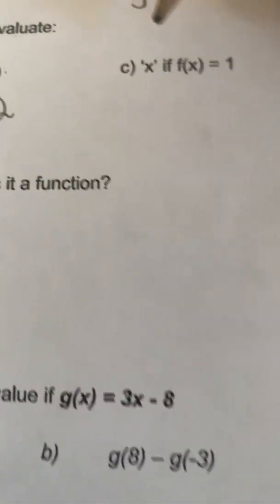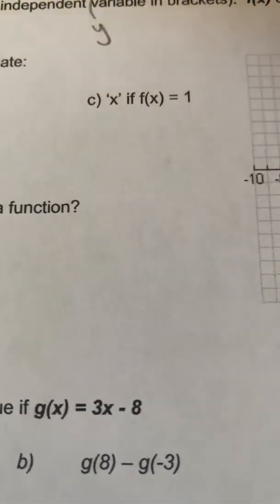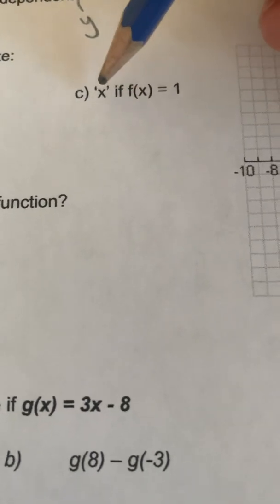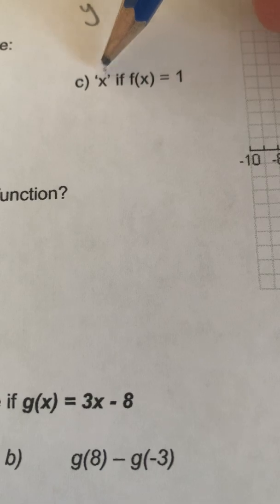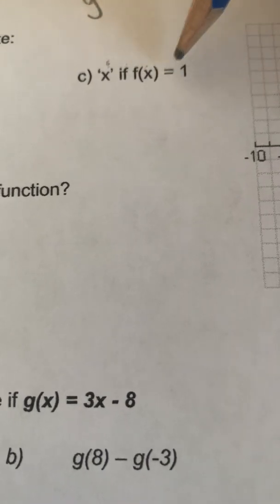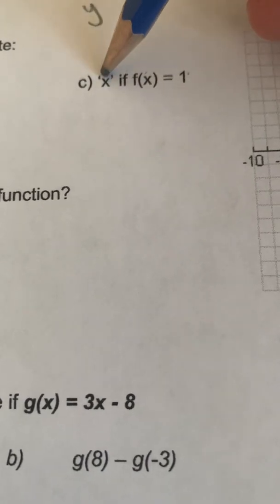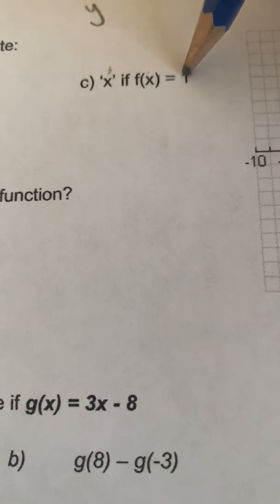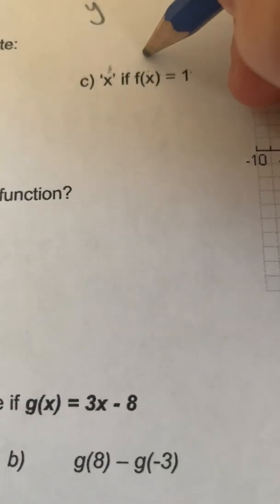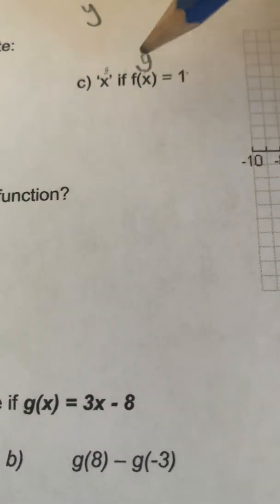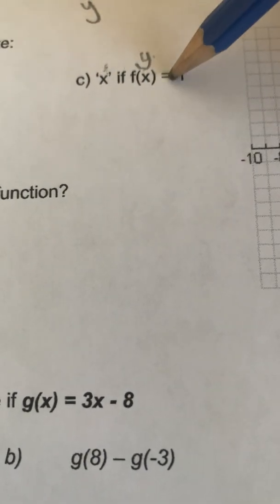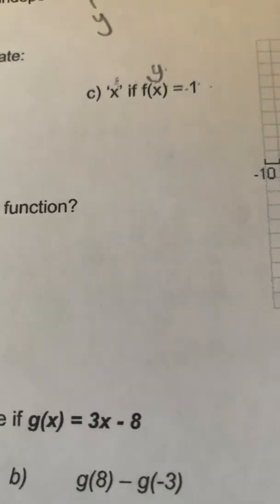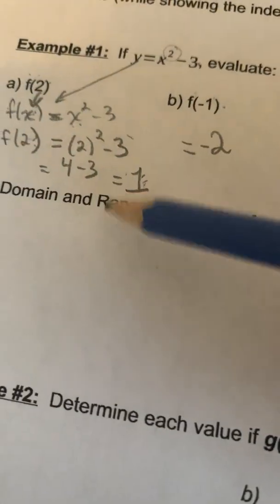Okay, this one looks funny, but again, it's not difficult. This says, it has the x in brackets, so it means, what is x if f at x equals 1? So what is x if f at x is 1? And remember, f at x is y. So what is x if y is equal to 1? Okay, so we kind of found that already.